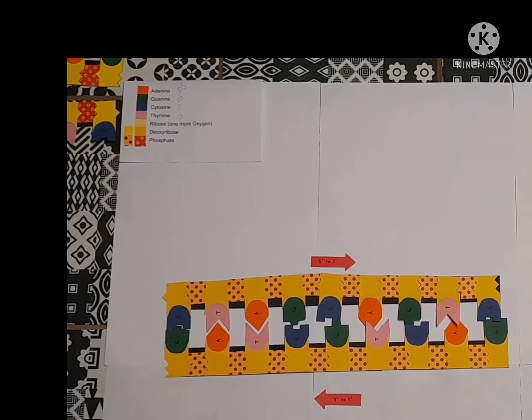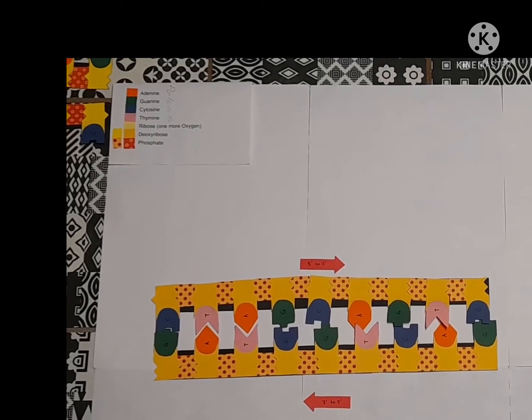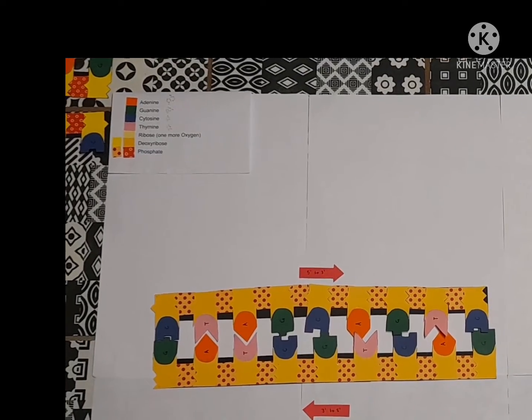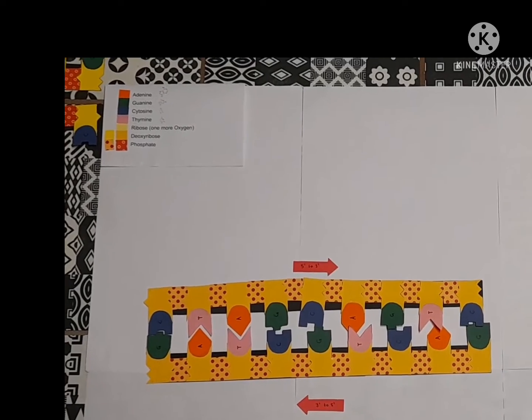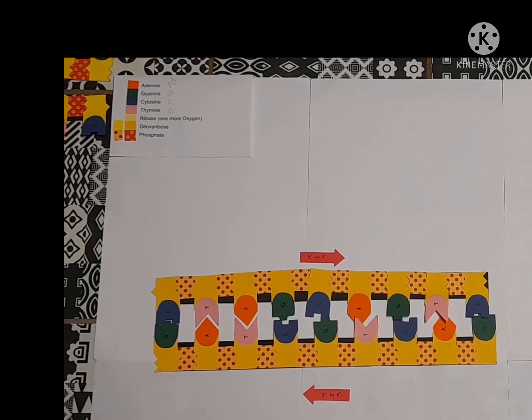The first step is initiation. Replication always begins at a particular location known as the origin of replication. This is a sequence of DNA at which replication is initiated.